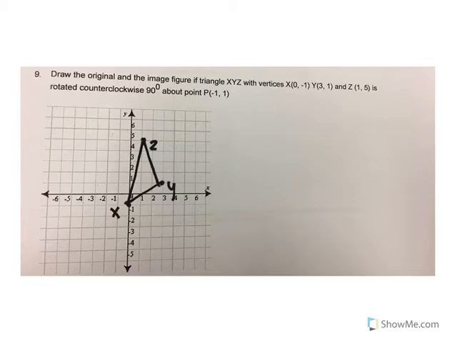Okay, here's our points plotted. And now we're going to plot the center point P. So center point P is going to be negative 1, 1, right here. So we're now rotating the figure around that point. Let's make a better looking P. Okay, around that point. And it says that we're going counterclockwise. So counterclockwise, remember, is this direction here.